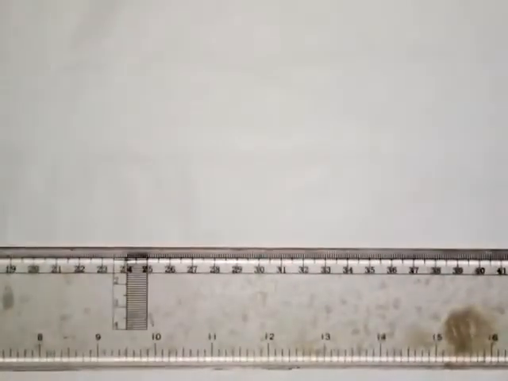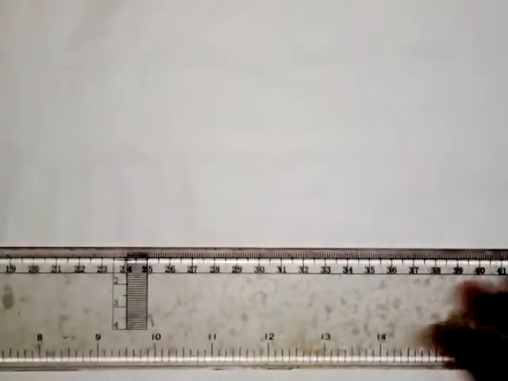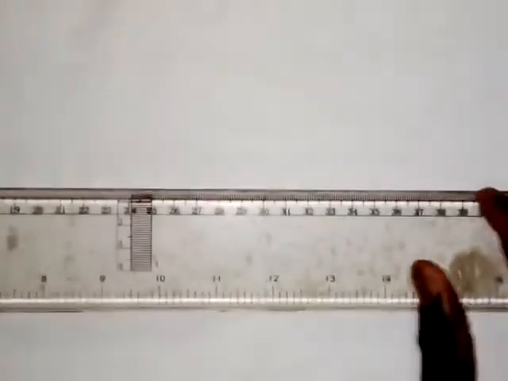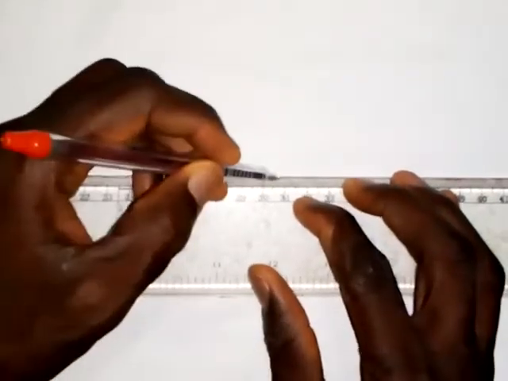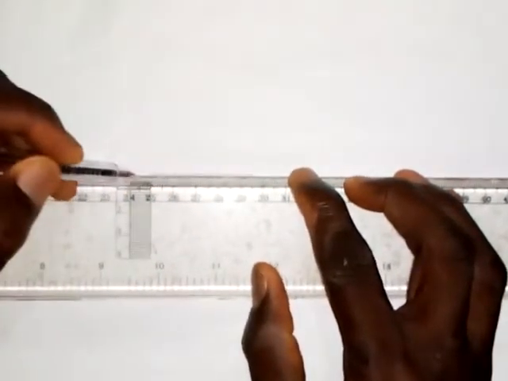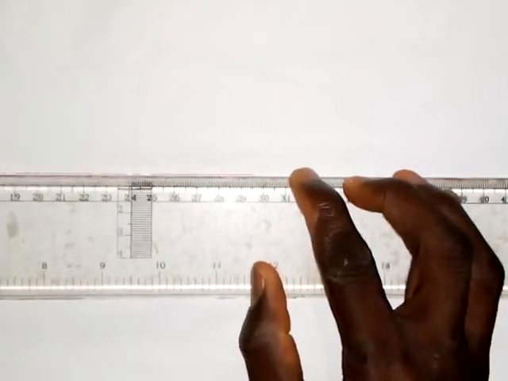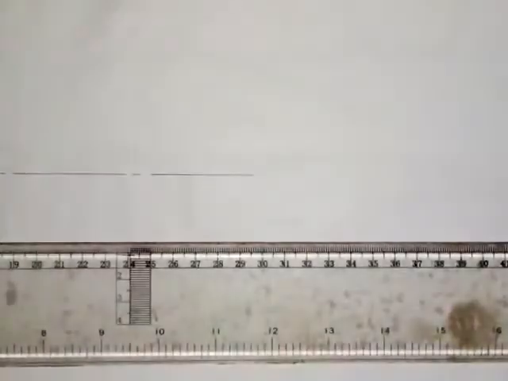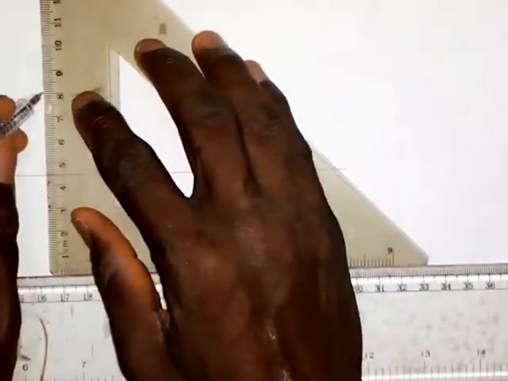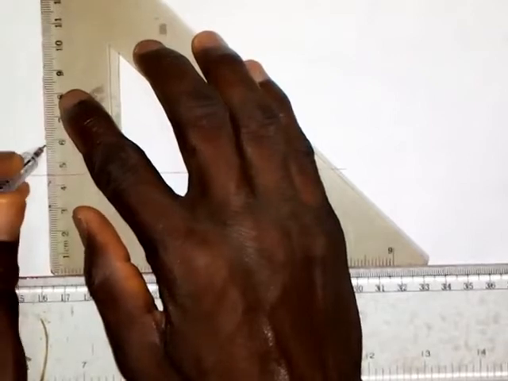So the first thing that I need to do is to draw a horizontal line. So draw a horizontal center line. I'm going to do it here. So draw a horizontal center line like this, and then draw a vertical center line here. Okay, so we draw a vertical center line. I'm doing it so that you can see what I want to do here.